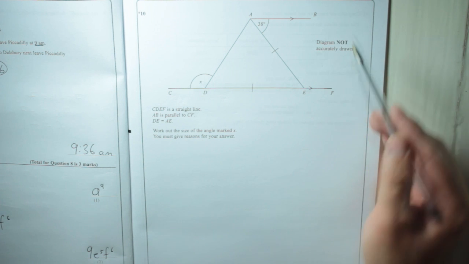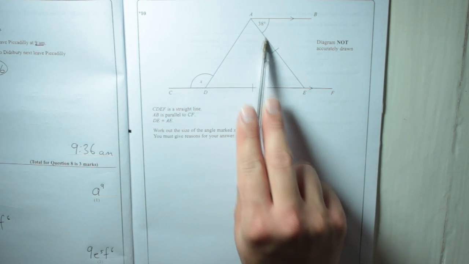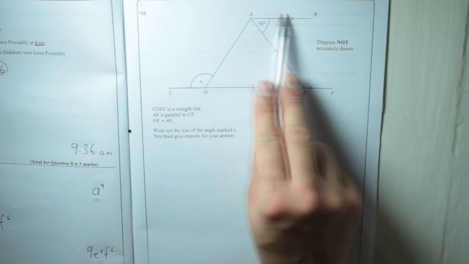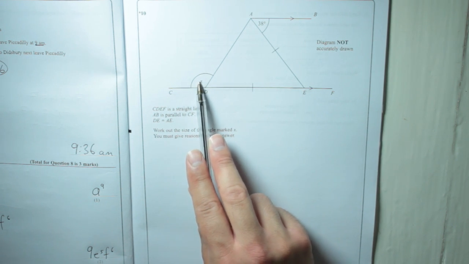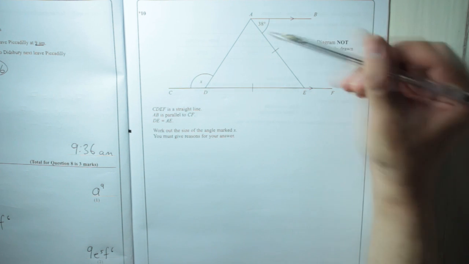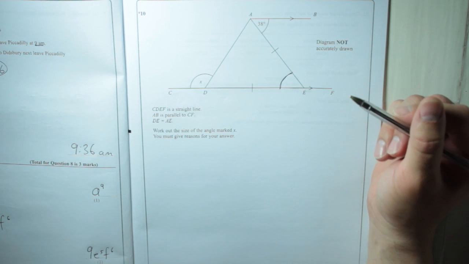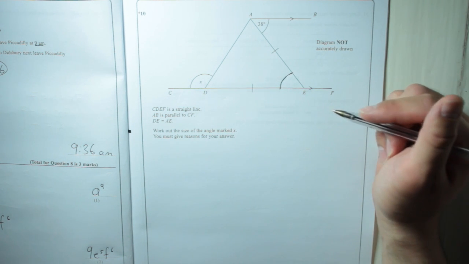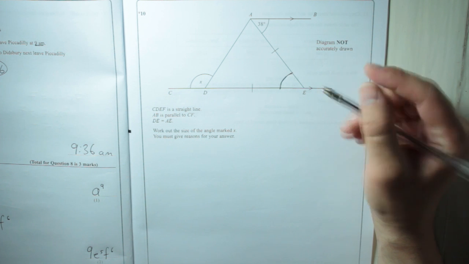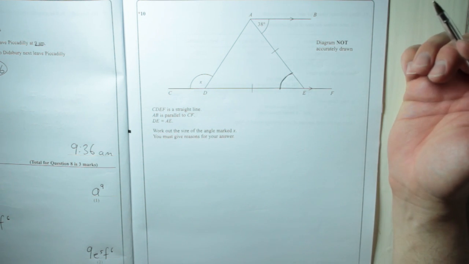Now if you look, because you know that line is parallel to this line, and you've got this line coming down here like that, you actually have the shape of a Z, which means that that angle there and this angle here are Z angles. Now unfortunately you can't get a mark for saying Z angles anymore, you have to say alternate angles. That's the official name anyway.